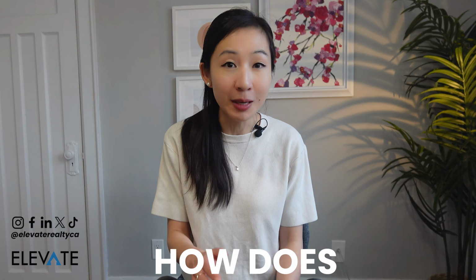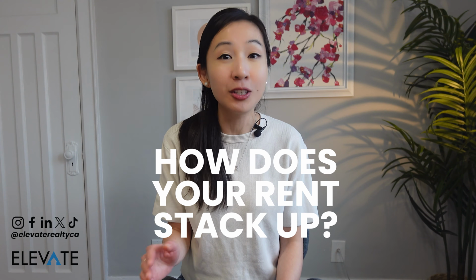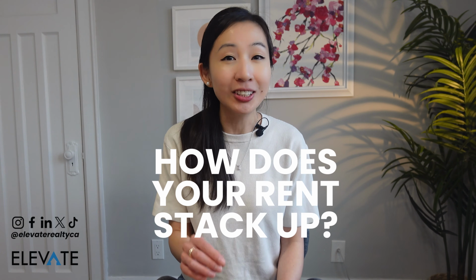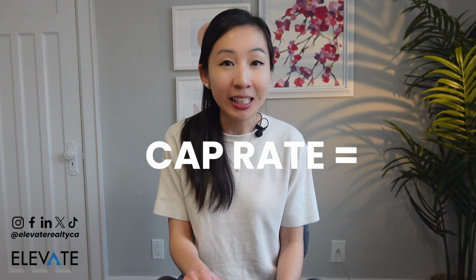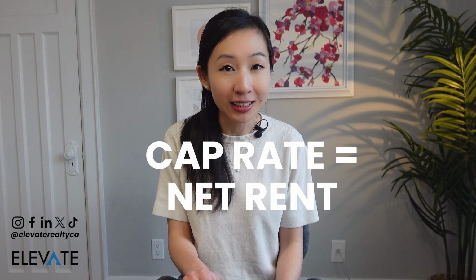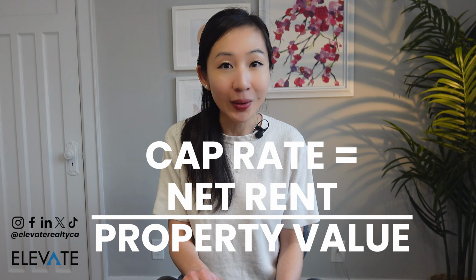In simple terms, cap rate tells you how much income your property is making compared to what it's worth before you factor in mortgage costs. So basically, it is a quick way to compare properties apples to apples. And here's how you calculate it. Cap rate equals your net rental income divided by your property value. And let's go through this with a real example.